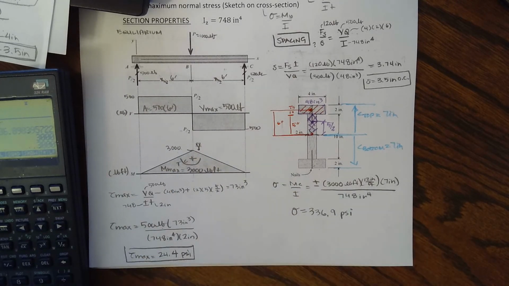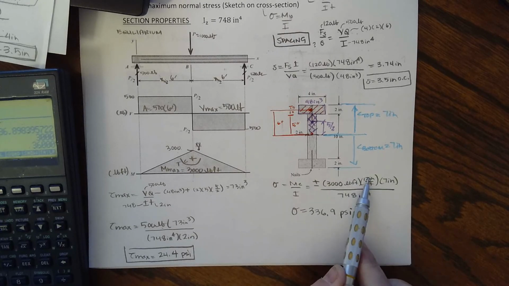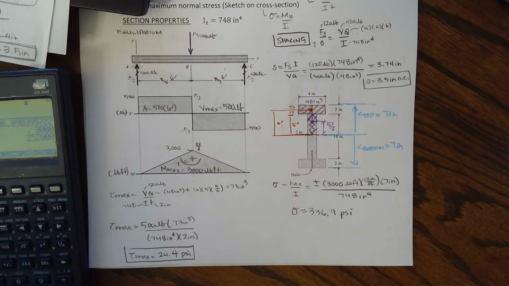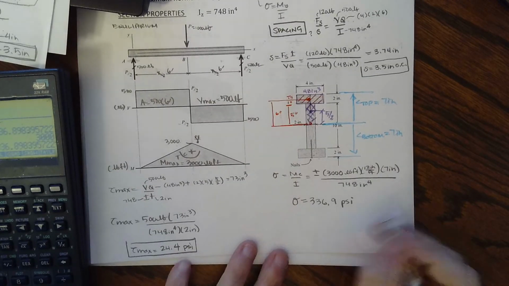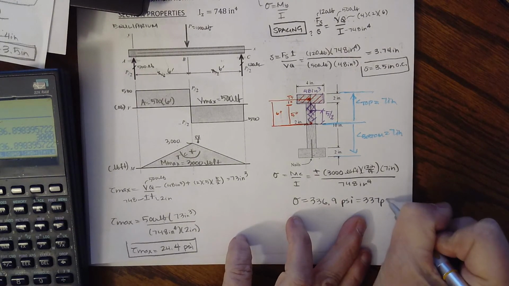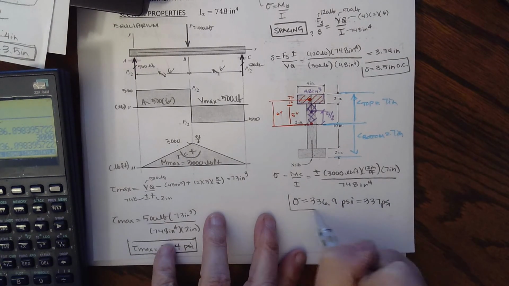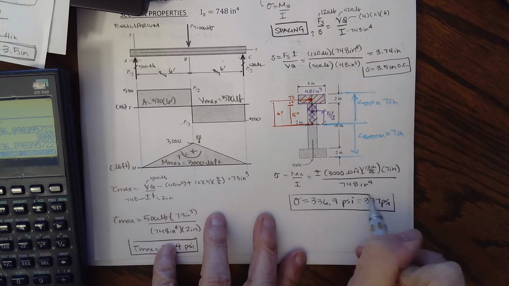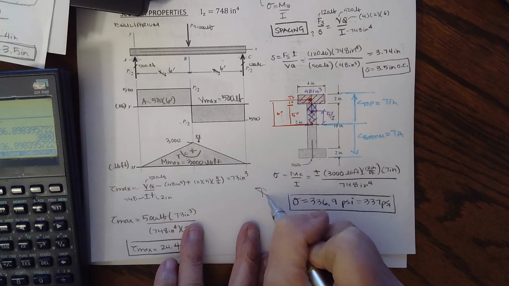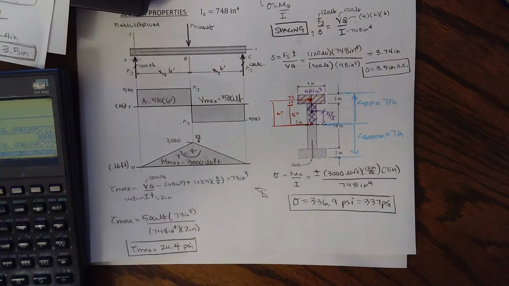Again, that's 3,000 pound-feet that came from here, 500 times 6. I've got to convert it to inches, so times 12 times 7 inches, that's to the top, divided by 748, and I get 336.9 psi. We can just call this 337 psi, and that is what we have for our bending stress. And remember, if we wanted to sketch our bending stress, we have compression on the top, tension on the bottom. It's going to be linear and look something like that.